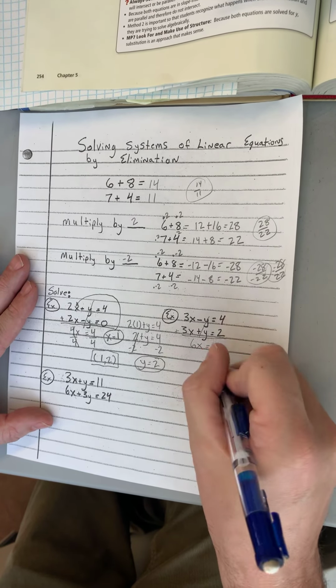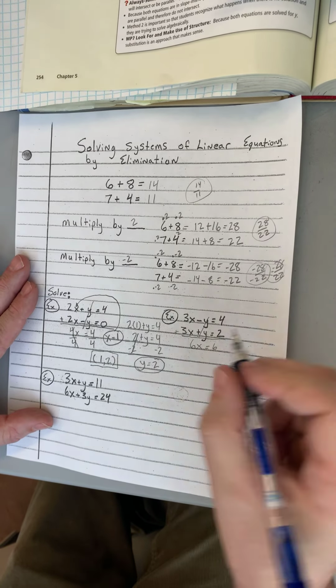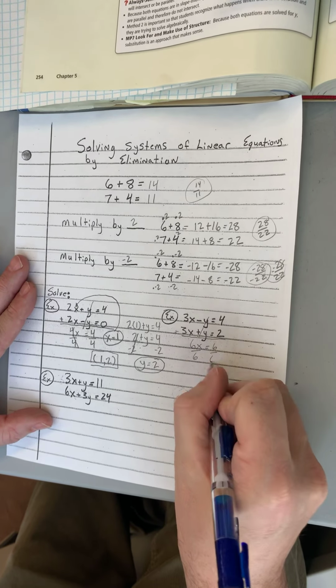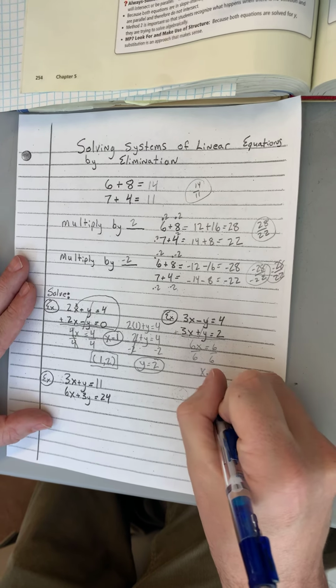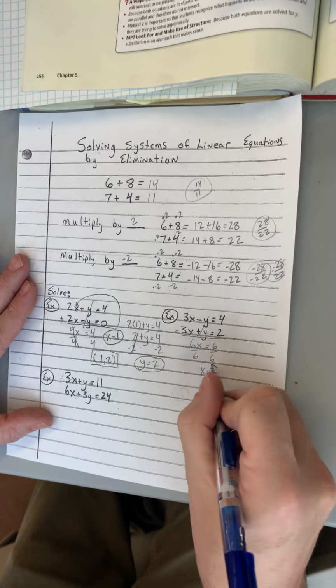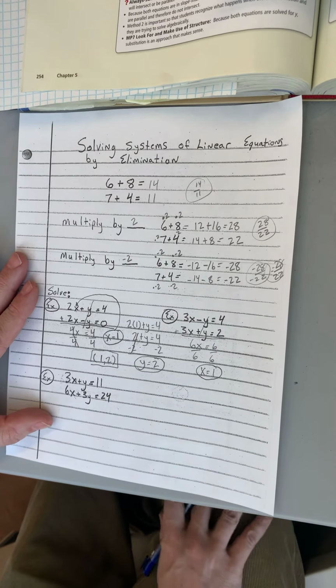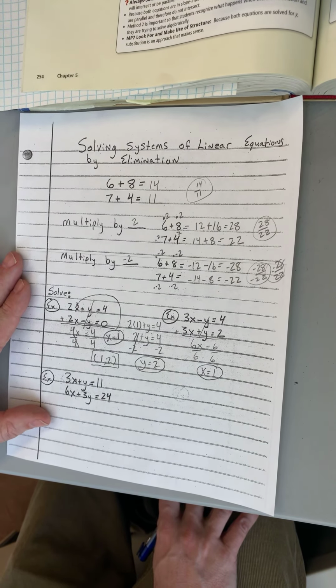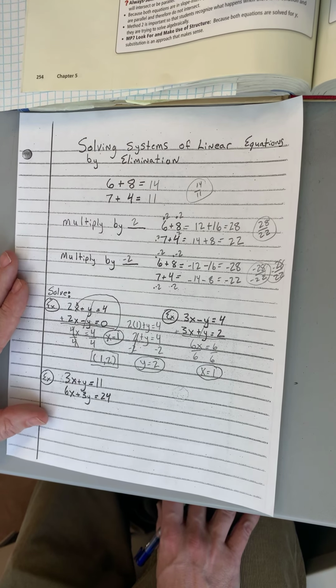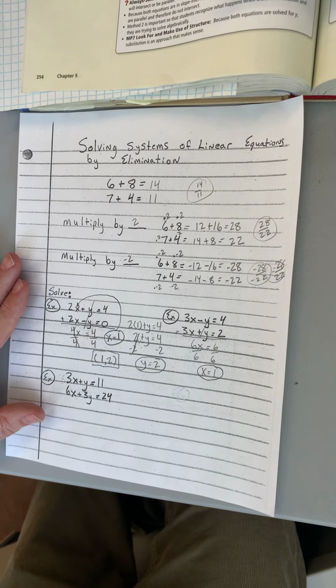4 plus 2, 6. Divide both sides by 6. x is equal to 1. You have one piece of what you need already. Yeah, that part is easy. Now, the second part: which equation do you want to use? Doesn't matter which one we use.